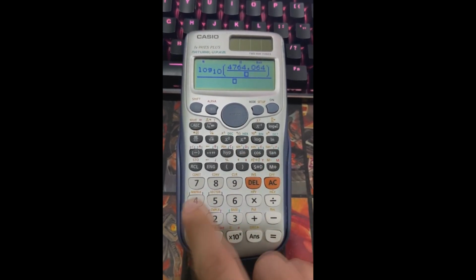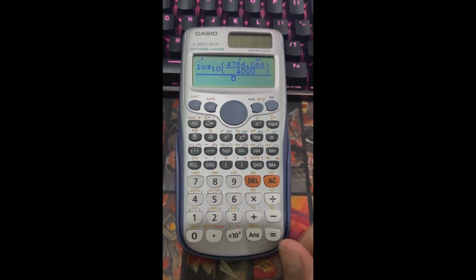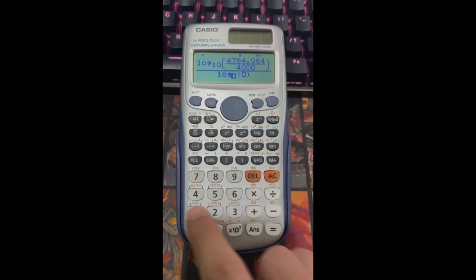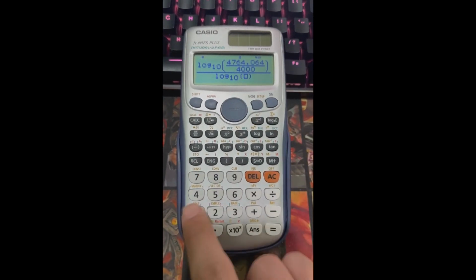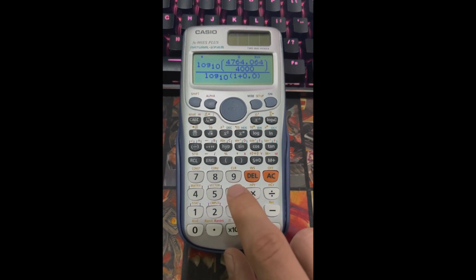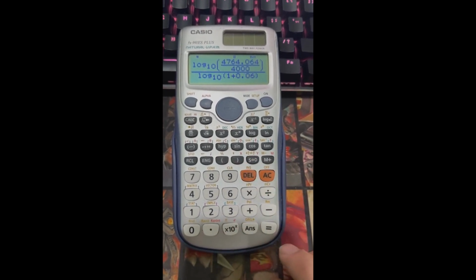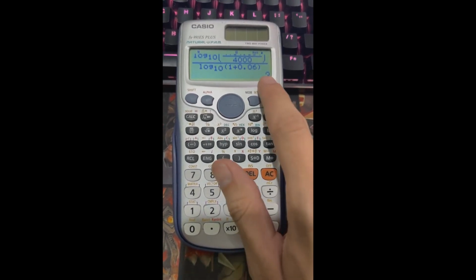You need to type the exact value you found for A. Okay, and then below the fraction, we're going to do it again. We're going to say log base 10, excuse me. Then we're going to have 1 plus 0.06. Or you can just add it normally. And then now we should find 3 if I typed it in correctly. And there we go, found the 3.